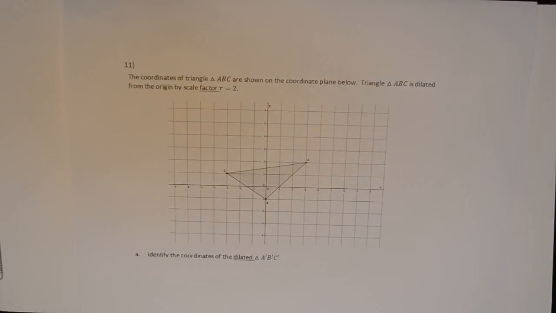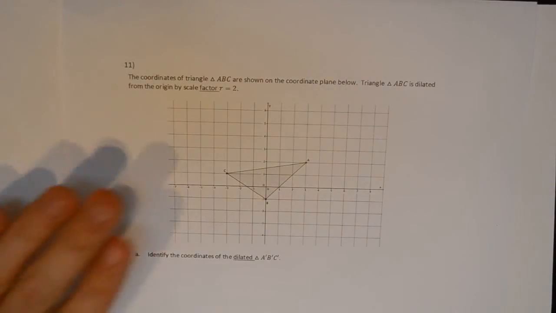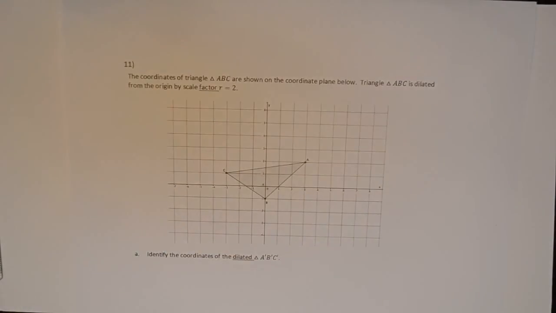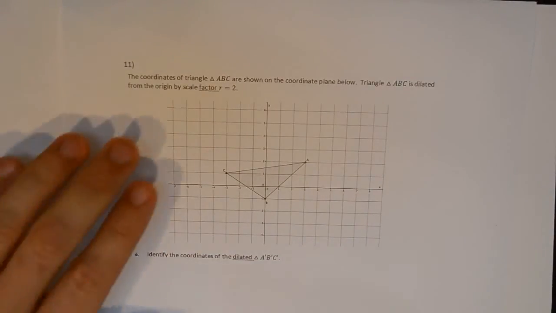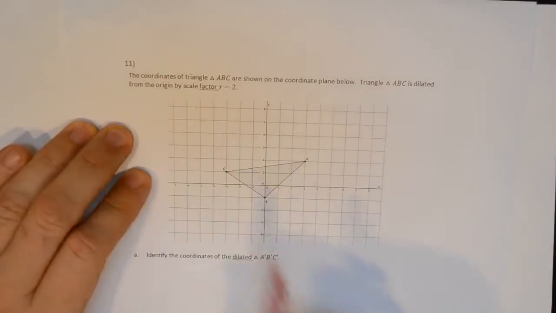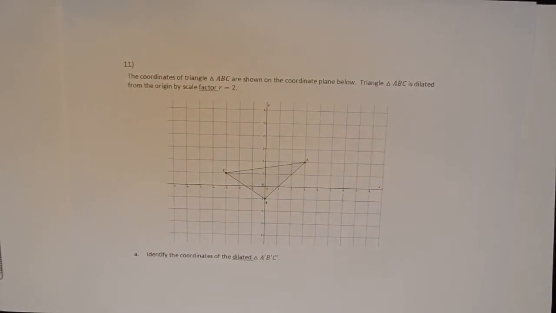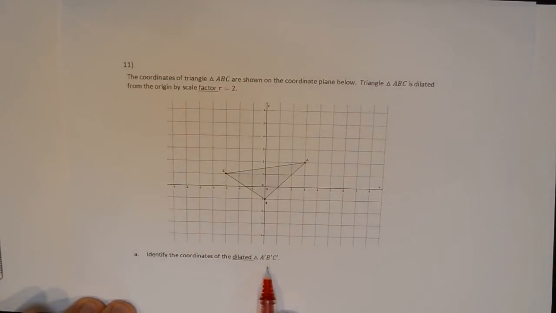Okay. In problem 11 here, we have a triangle ABC on the coordinate plane, and it says that we're going to dilate this triangle by a scale factor of 2, and that's centered at the origin. Okay, so first of all it says identify the coordinates of the dilated triangle ABC.